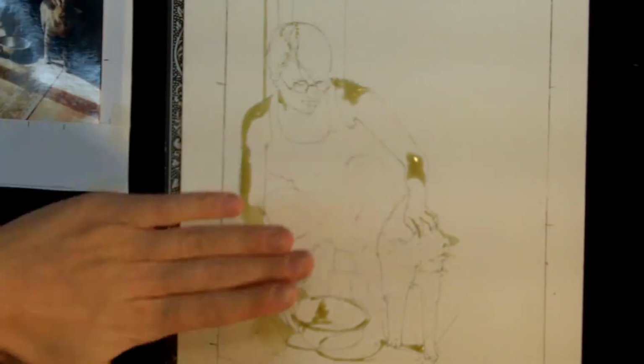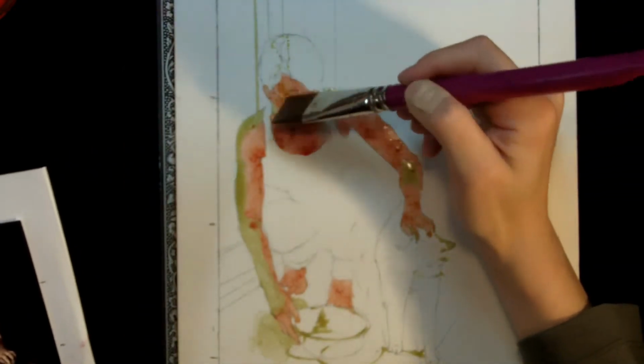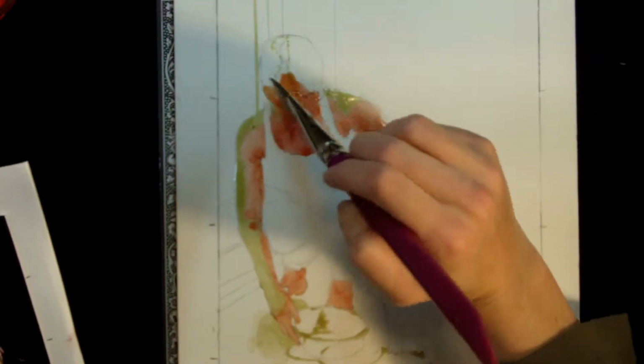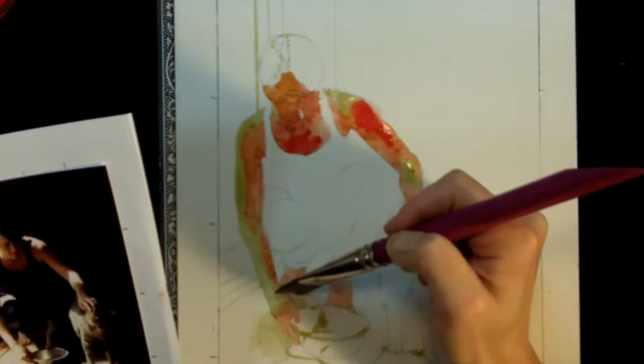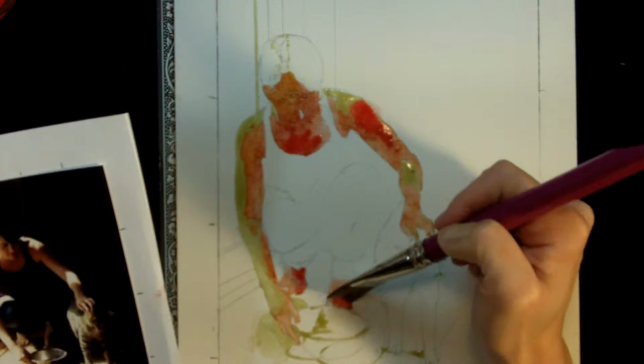I'm going to paint her flesh tone in one fell swoop. Paint over all of that flesh tone. Up here there's more yellow, so I'm going to drop in some more raw sienna. When she is in shadow, the area next to the highlight is going to go to red and even blue.